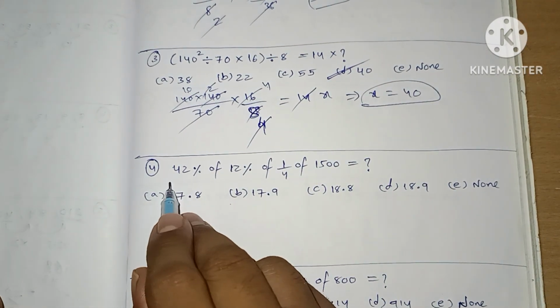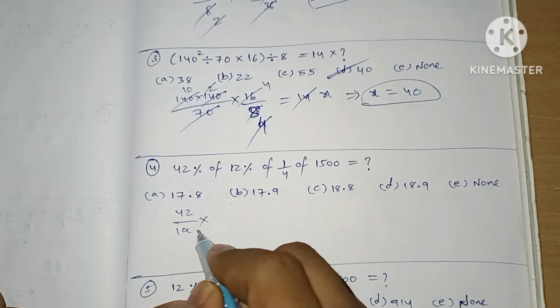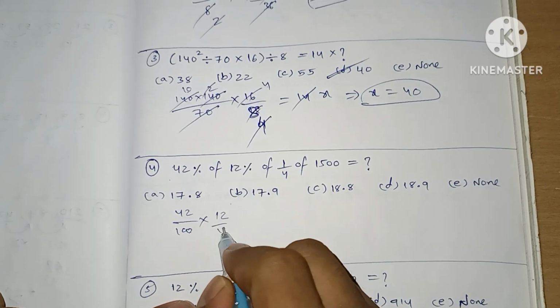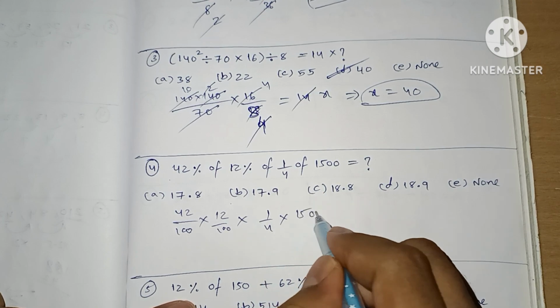Next we are going to see 42% means into 100 divided by 100. 12 divided by 100 into 1/4 of 1500.